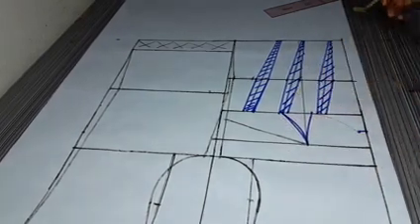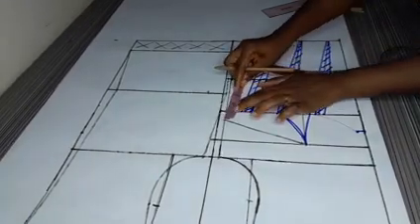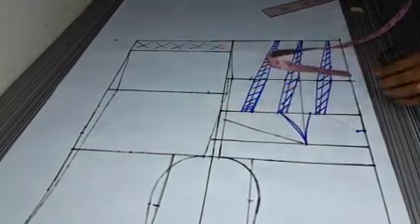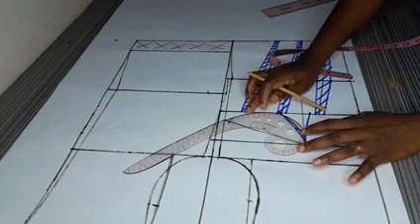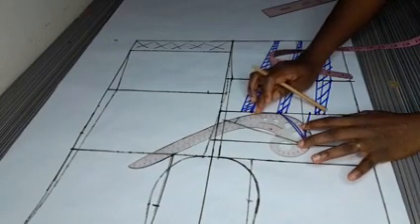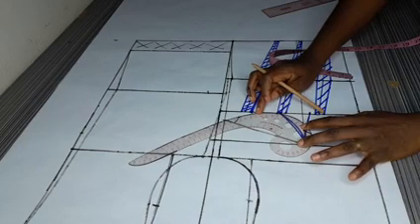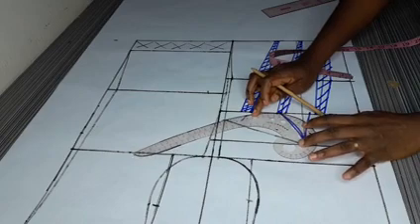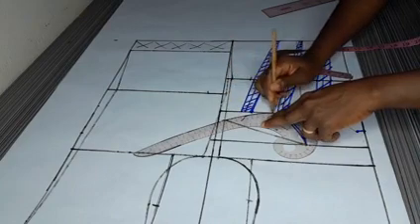You see it? So the next thing I'll do, I'll come to this part. I'll come up by 1 inch here. So 1 inch is just here, and I'll connect it to the underbust like so. So I'm going to connect it like so.